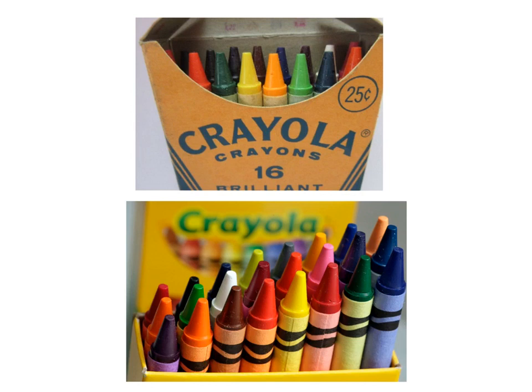Pause this video and chat to the person next to you. Which crayon set looks the oldest? Pause this video and have a think. Well done. It is the top image.